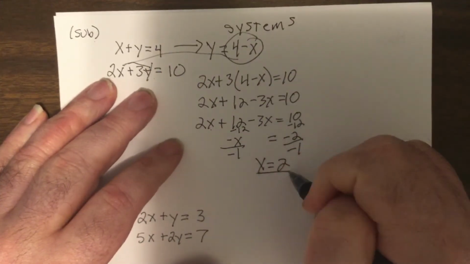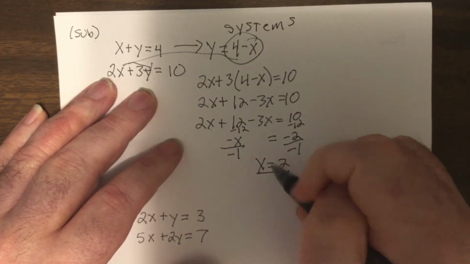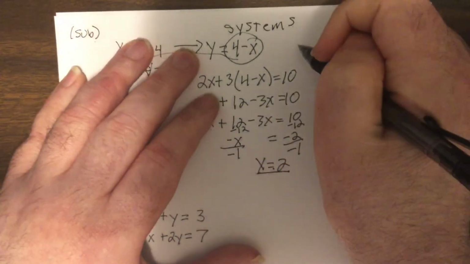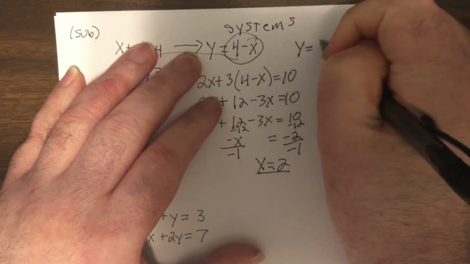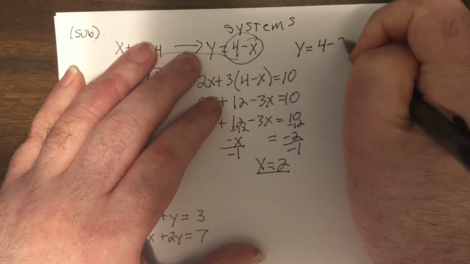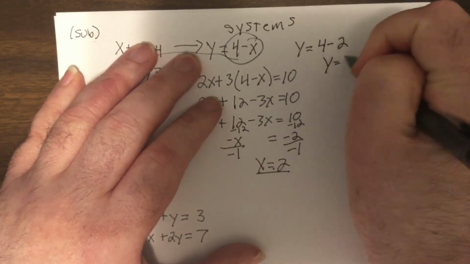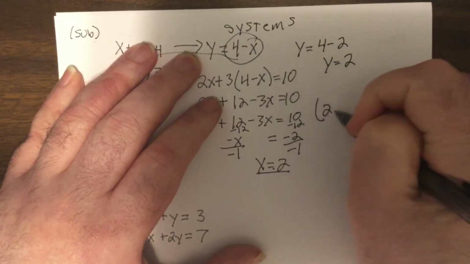Now I got x equals 2, but I also want to know what the other variable is, y. So I'm going to go y equals 4 minus the x, which is 2. So y equals 2.